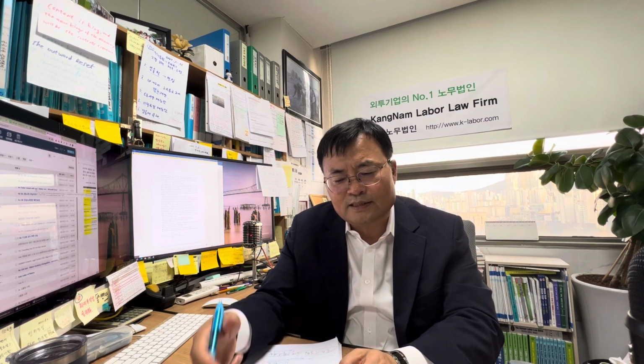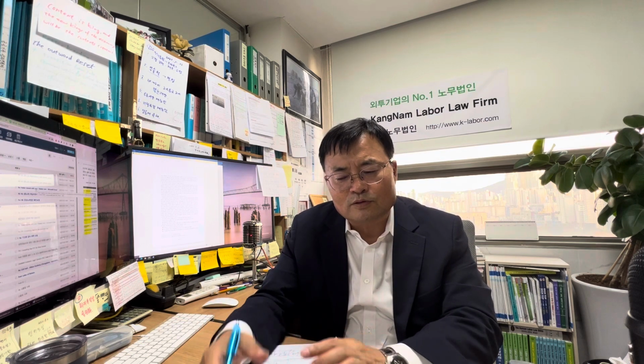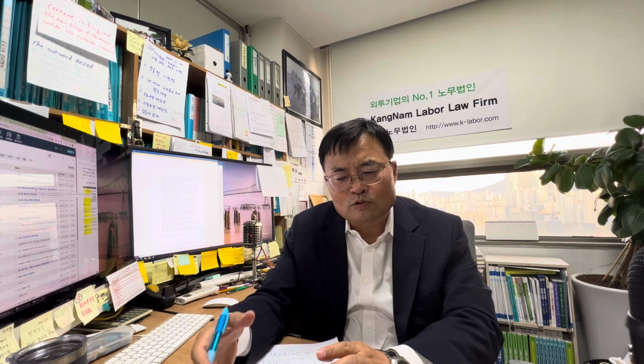Of course, if the mutual agreement has a better condition than the condition of the Labor Standard Act, then it's no problem. But if the mutual agreement is lower than the condition of the Labor Standard Act, then such a condition is invalid. That is what the Labor Standard Act explains by this article, the working condition according to Article 3 of the Labor Standard Act.